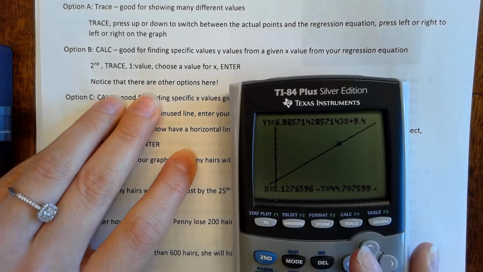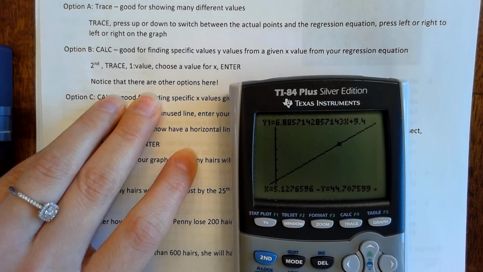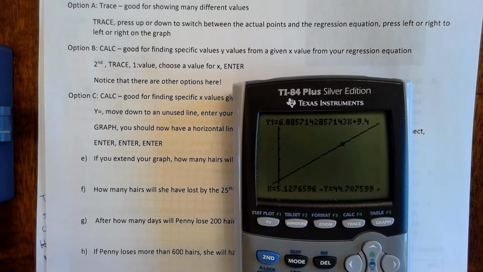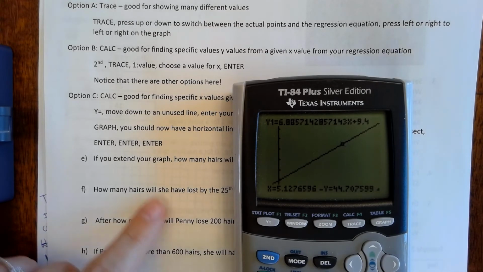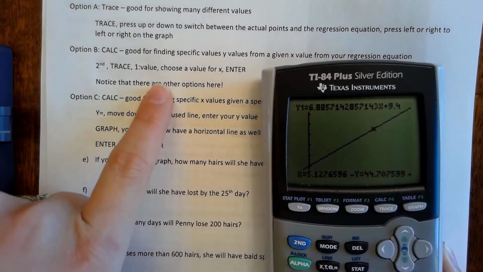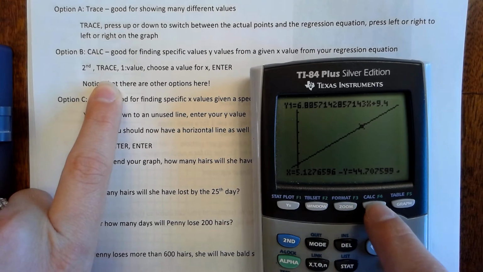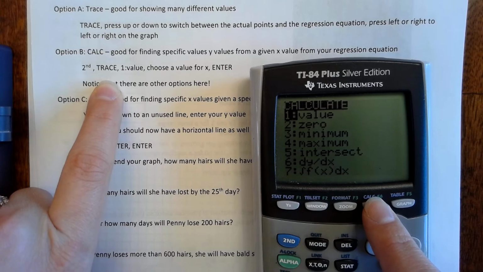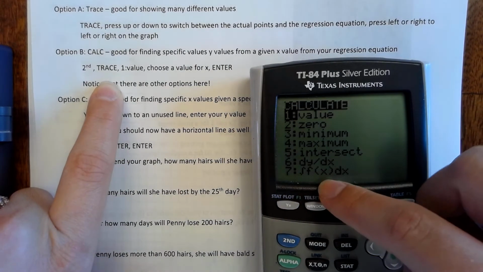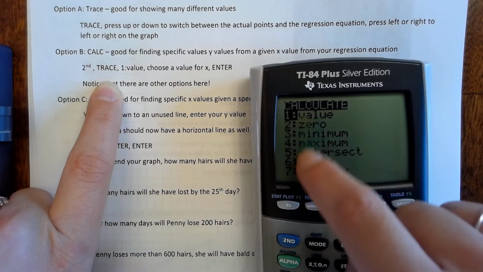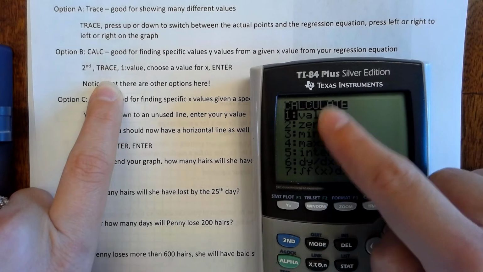Enter option B. Here's a really good way that we're going to use a lot. It's good for finding specific y values when you're given an x value. So let's try that, let's try it down here actually. Okay, so we want to go to trace, but actually we want to use calc. So I'm going to say blue calc. And here's a bunch of options. We're going to use a lot of them actually, not these ones down here because that's for calculus, but number 1 is the one we're going to use right now. This is a good place that you need to be able to get to.